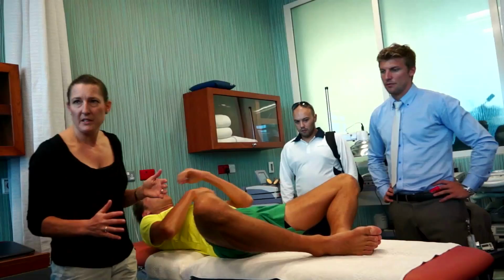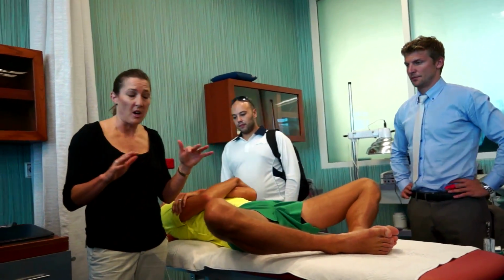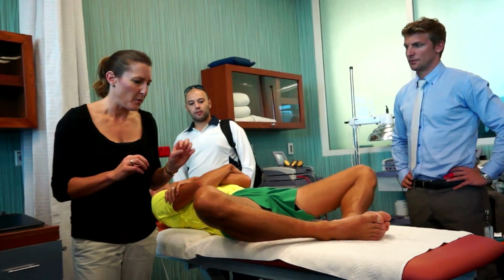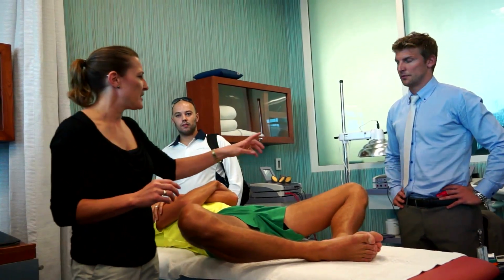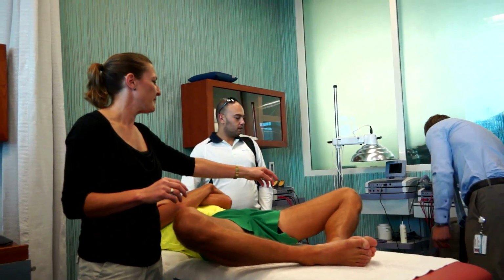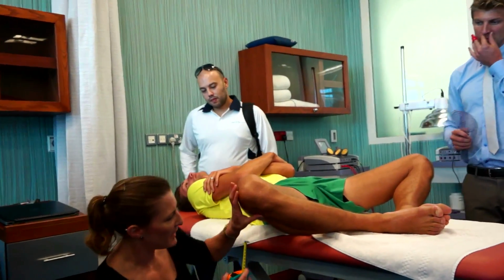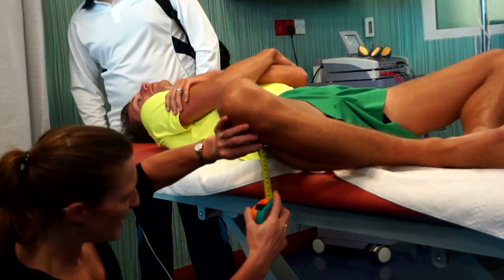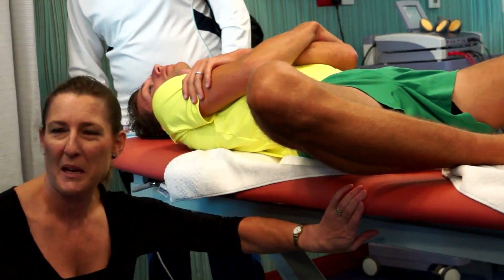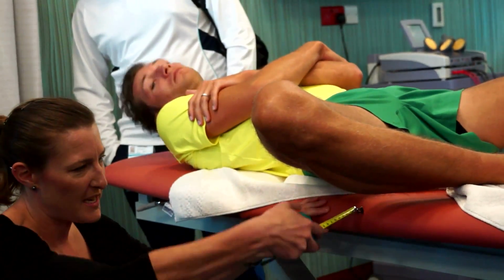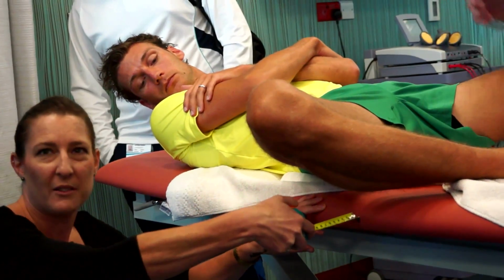When the test is described in the literature and the reliability, which was very high, was published, it was described as bringing the rigid tape measure to the line of the bed. So obviously we need to be in the line of the bed, but as you can see quite clearly on these beds, it's curved. So do we take it from here? Do we take it from here?